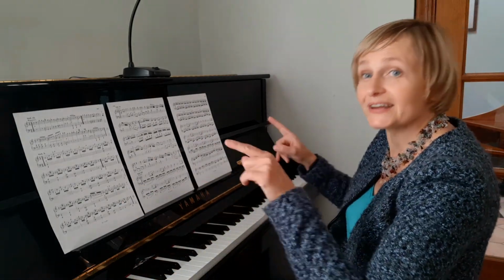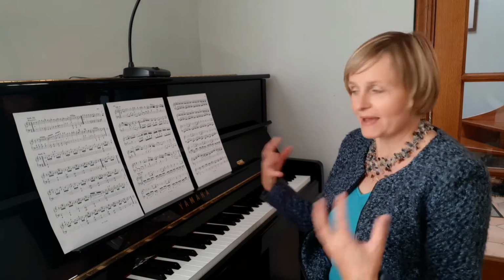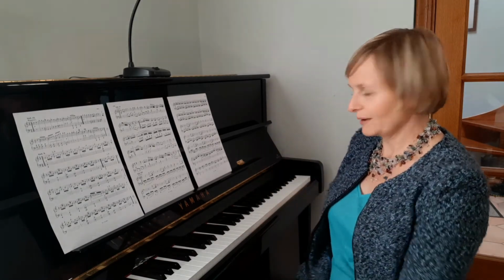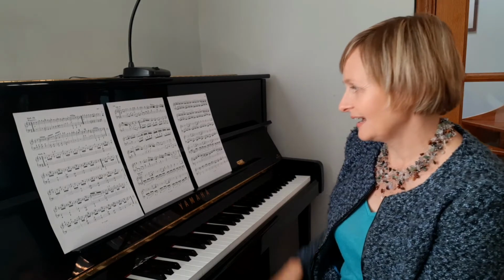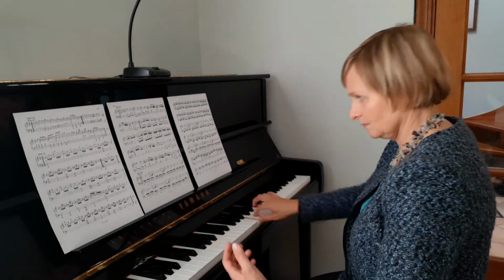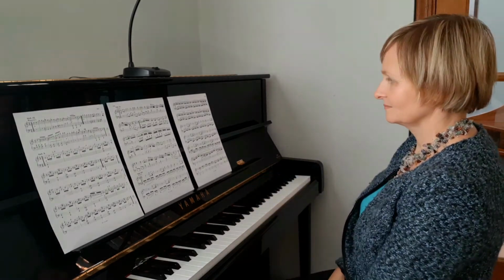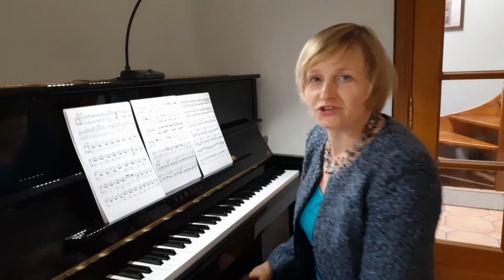One, two, three. 1, 2, 3. He changed the meter. He added one more beat to make it more solemn and more heroic. And on the third beat, we have this kind of ornamentation. Now listen to the rest of this variation.